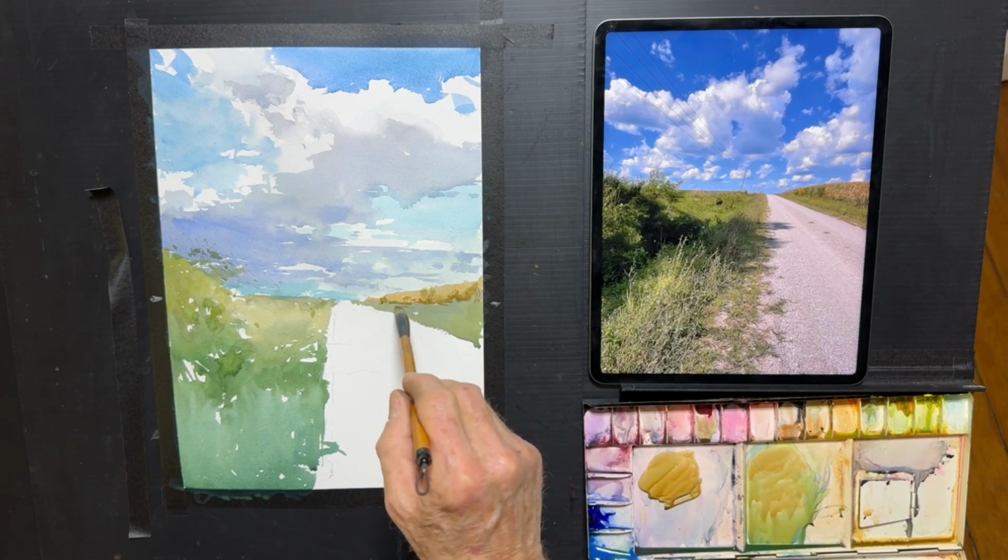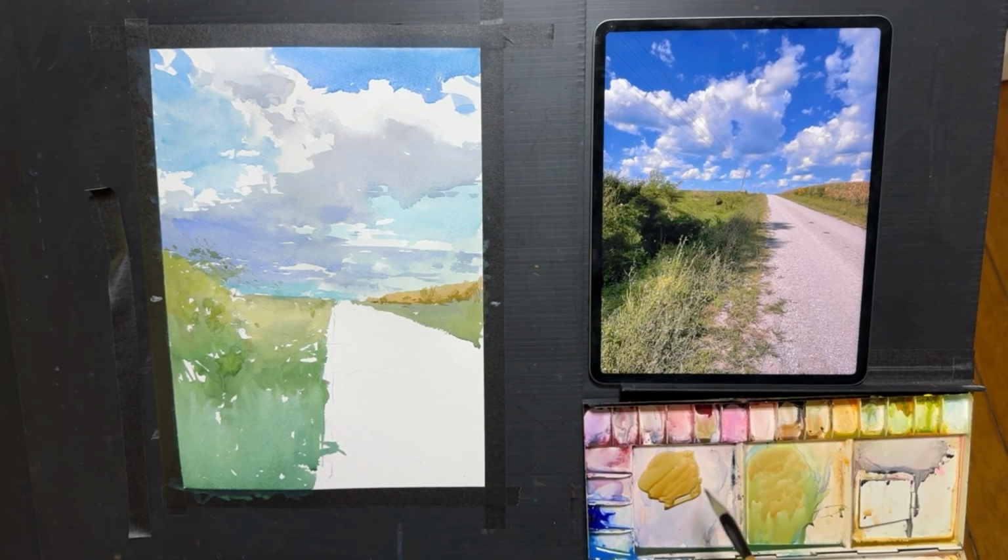And that edge is now a little bit wet. So I'm going to get some ultramarine, mix into that. Maybe a little bit of red to get a dirty purple.